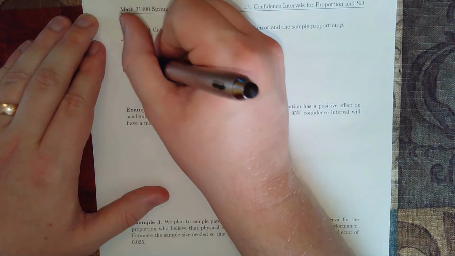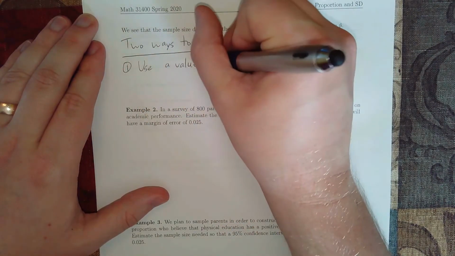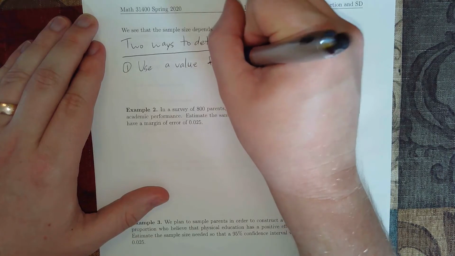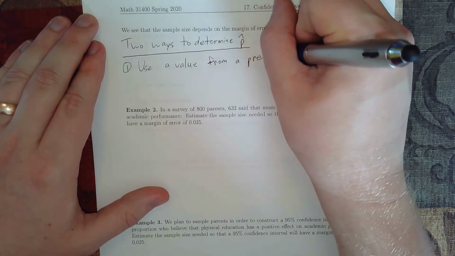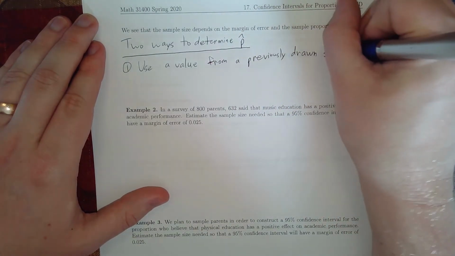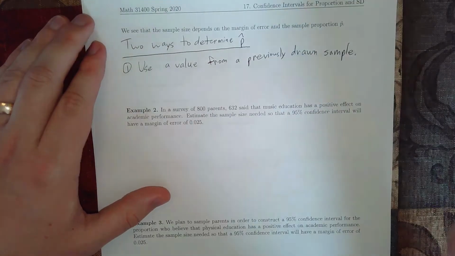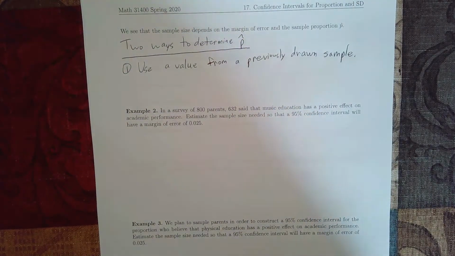So one is we could use a value from a previously drawn sample. And this could work. That will let us get an estimate for what we should make our sample size be.